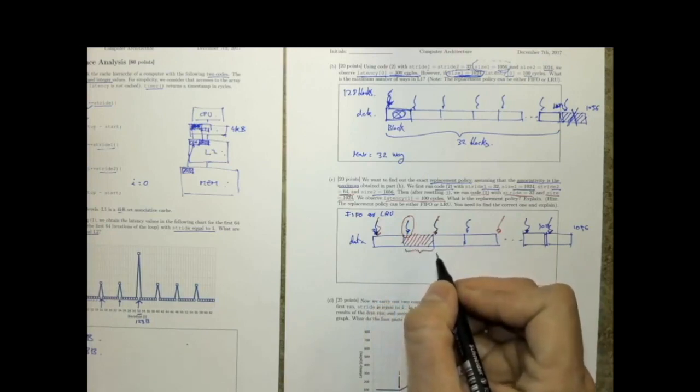So if it's 100 cycles, this means that we find this cache block in L1. So even though this cache block was not accessed in the second loop of code 2, it is still in the cache. So it has not been replaced.